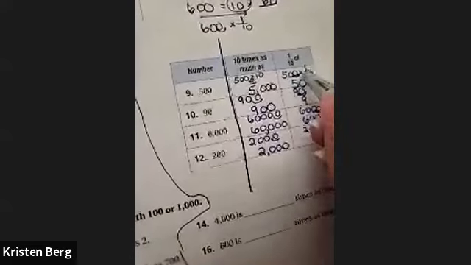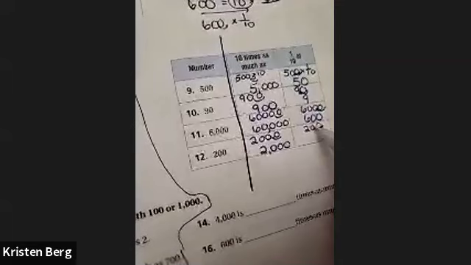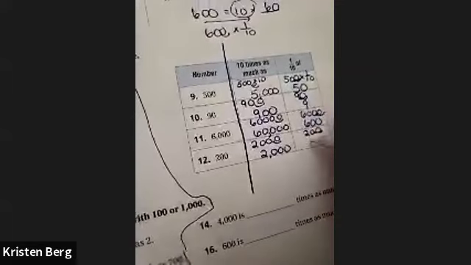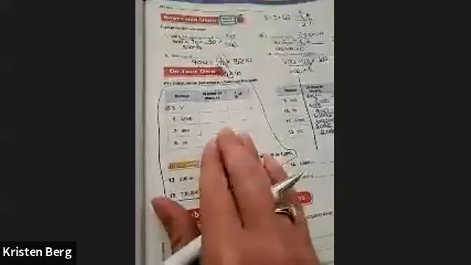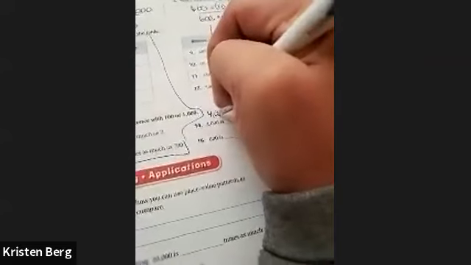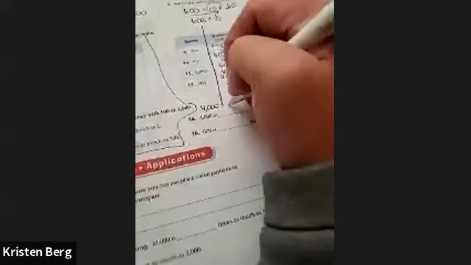And now a tenth means I move it in one place to make it smaller. My new number is 20. So that is what you are going to try over here in this column. And then I'm going to quickly just write this. This one says 4,000. Remember, is means equals blank times 4.